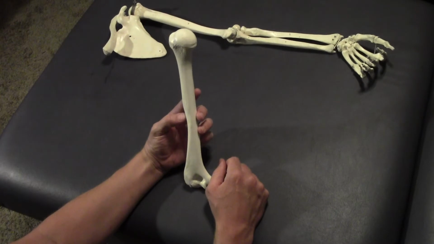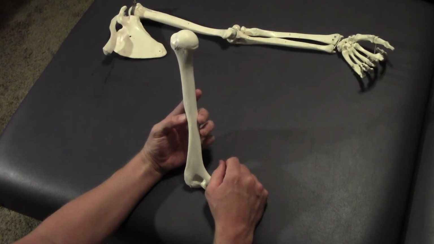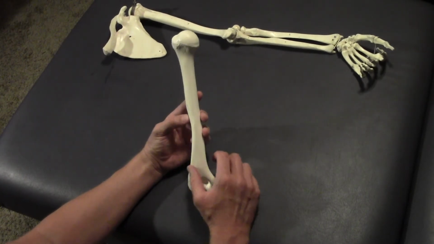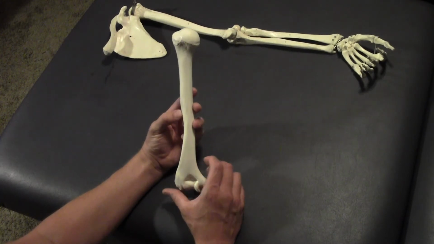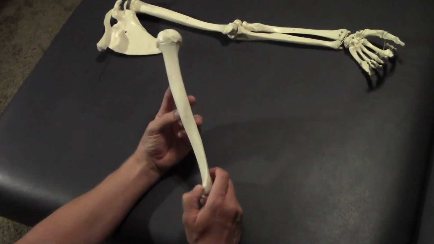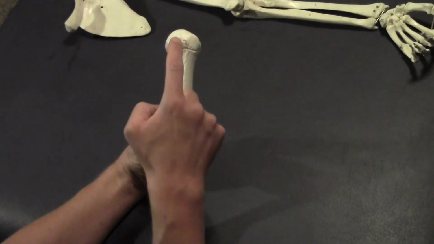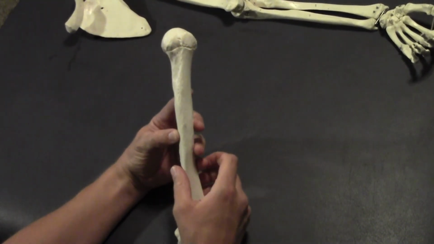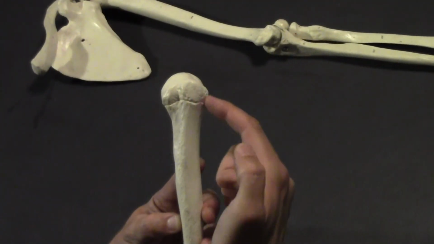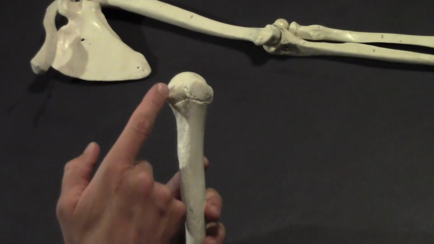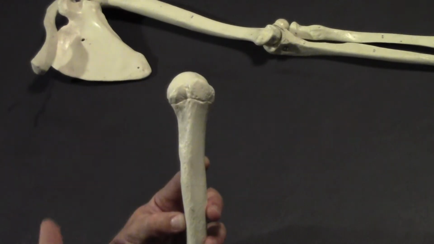The next thing I do is try to identify anterior and posterior. There's a couple ways you can do this, and either one is correct. If we look at the proximal side, you notice these two bumps, or two knobs. The larger one is the greater tubercle, the smaller one is the lesser tubercle.